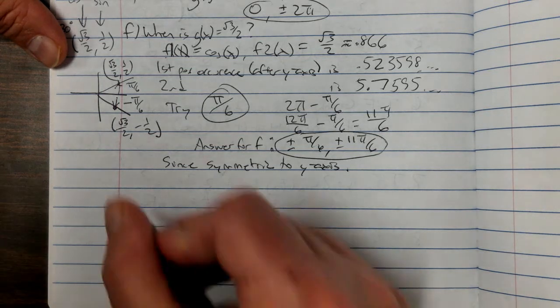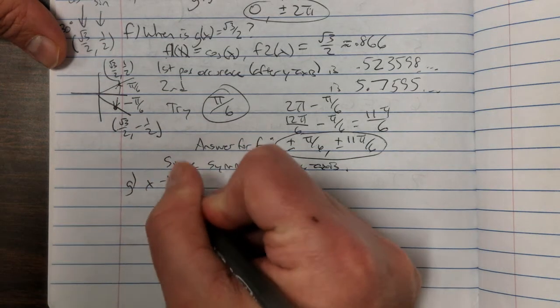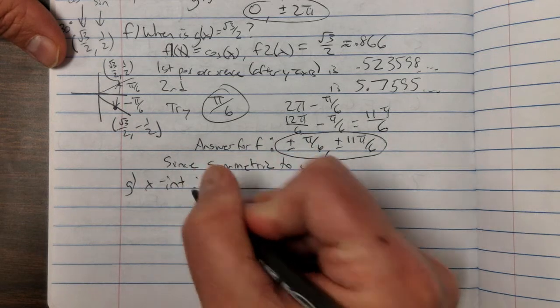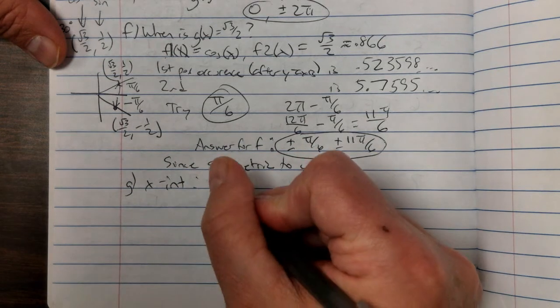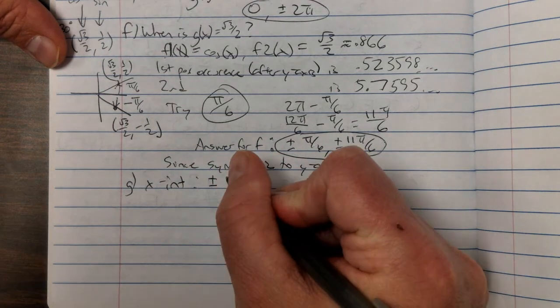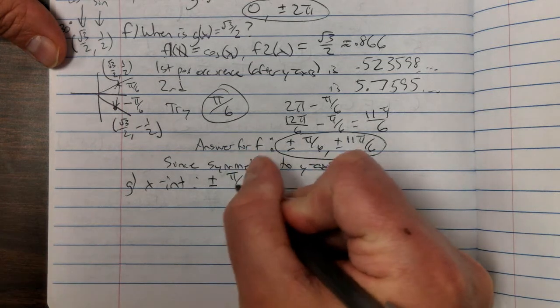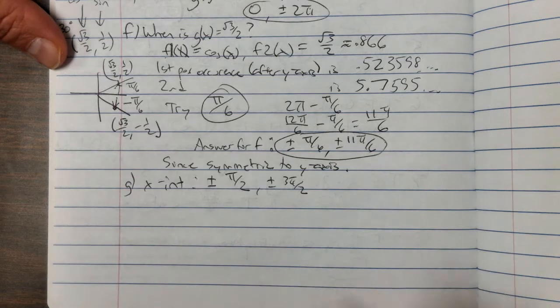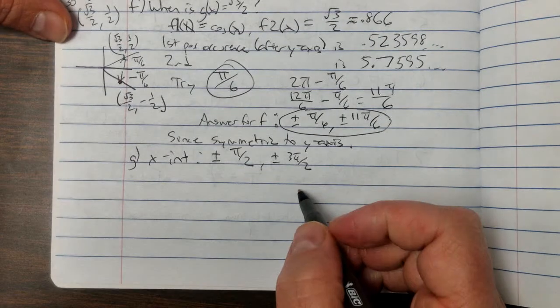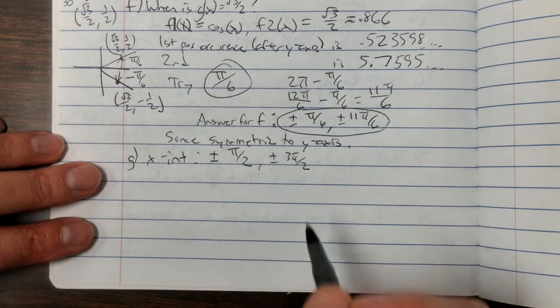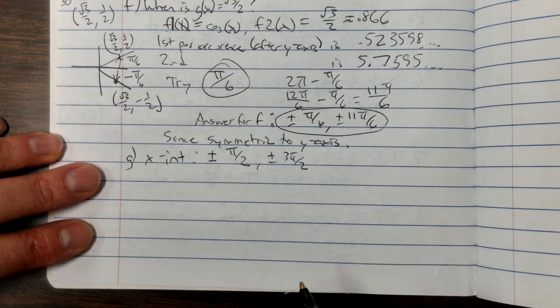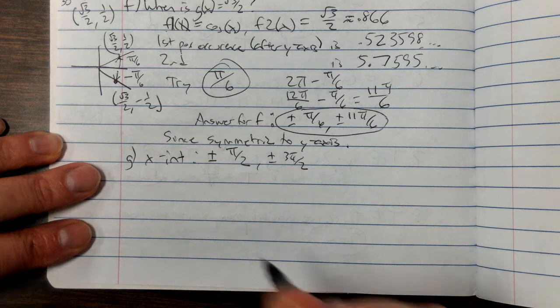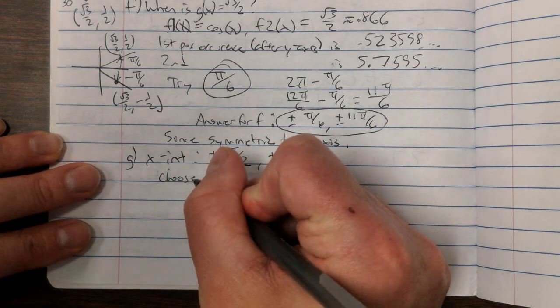Alright, our next one has to do with the x-intercept. And we answered this already. It was plus and minus pi halves and plus and minus 3 pi halves. Now, what's a bit tricky on this is it has a different format on the MathXL. It wants you to choose the correct pattern.